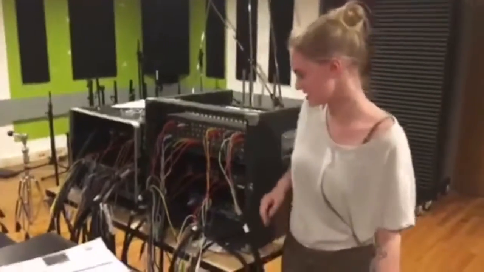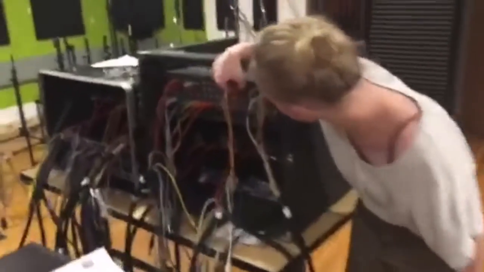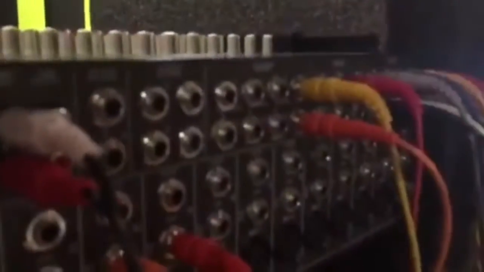So for the effects processor, we're going to take from the mixer aux 3 send, and it's going to go all the way into the input of the effects processor. Then left and right of the output will go back into the mixer aux return 1 and 2.